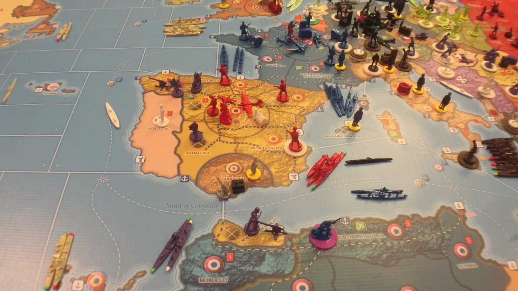Alright, section 9. So when you defeat a minor power, typically any power surrenders when it loses its home country and all the units in said home country, as well as its capital. Now, when you defeat a minor power, 9.24 describes this quite clearly.